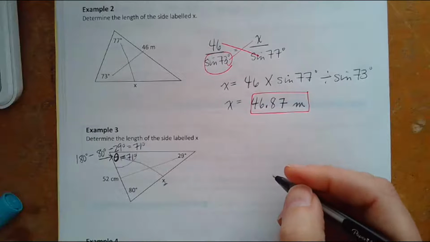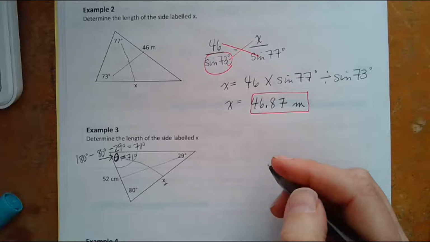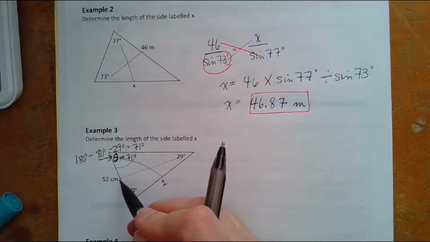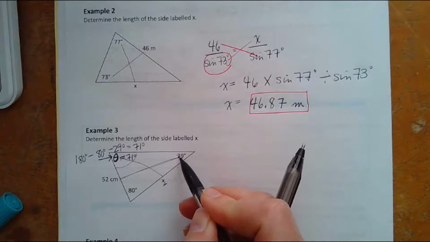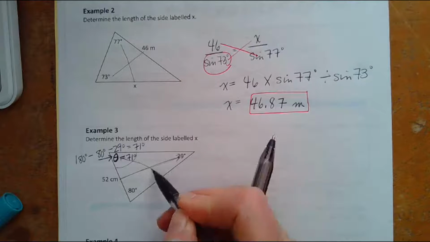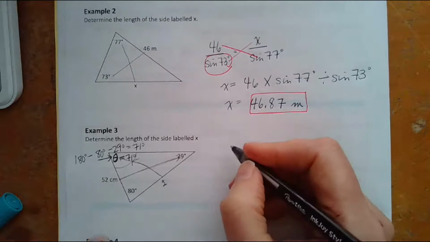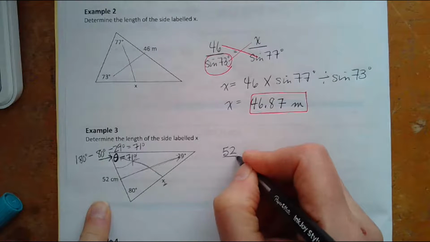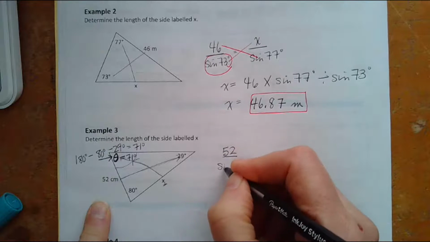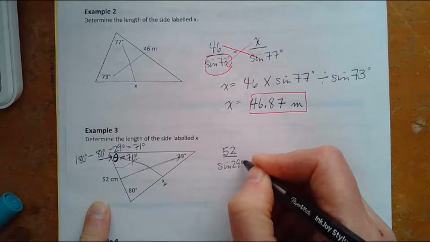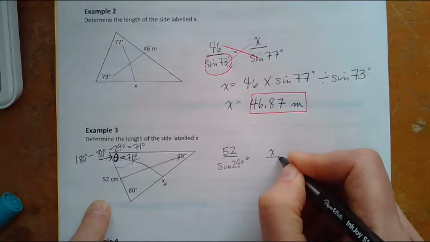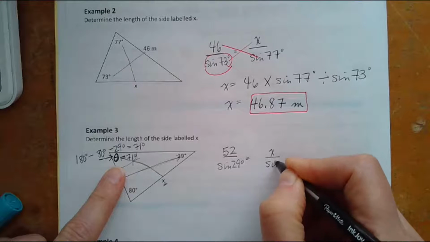You can't just use any random degree, right? You have to use partners. So these two are partners. And x's partner is the 71. It's not the 80 degrees. So let's set this up. 52 sits on top of sine 29. X sits on top of sine 71.